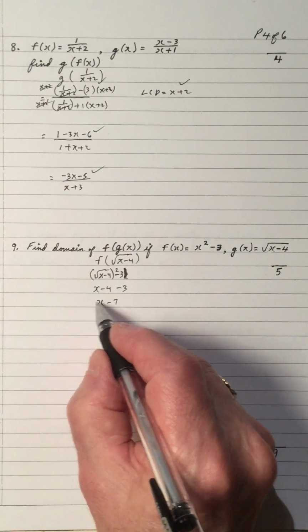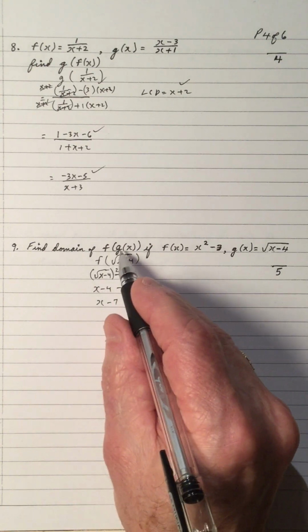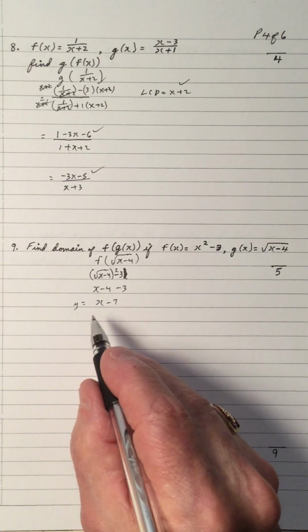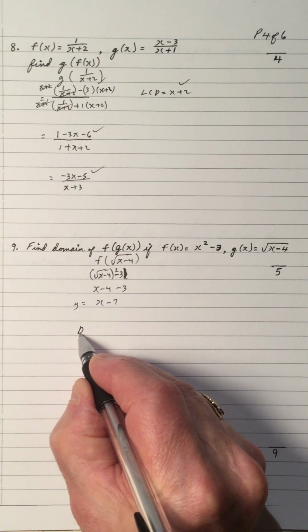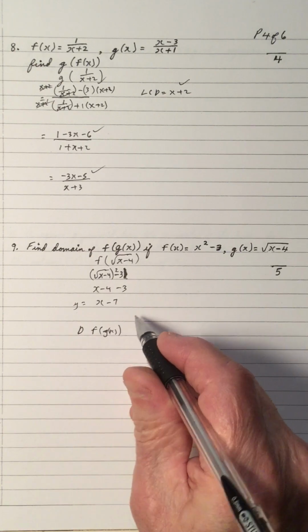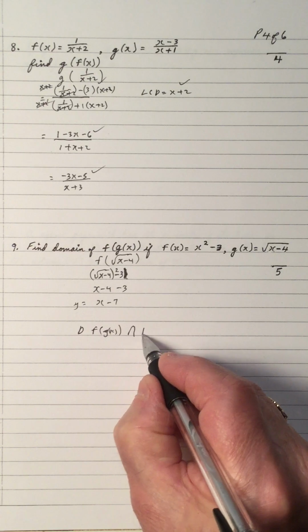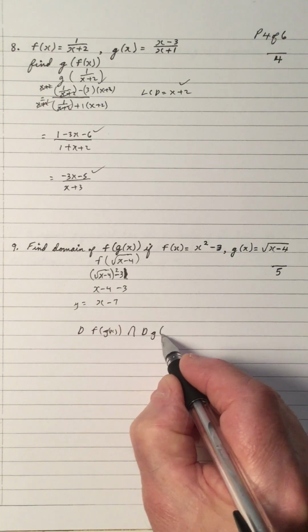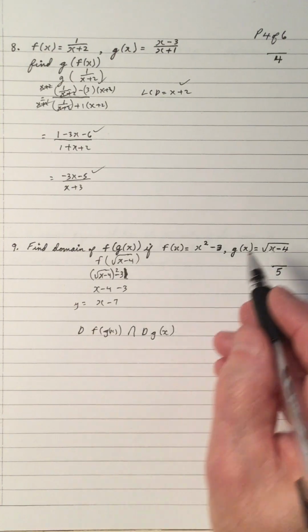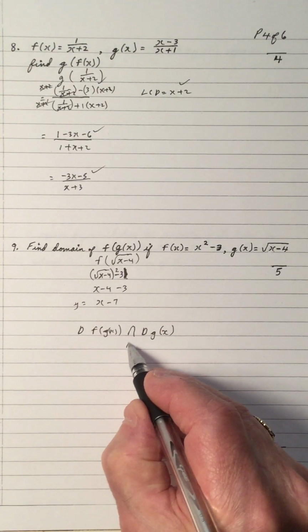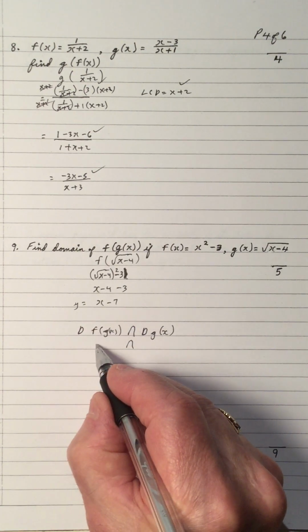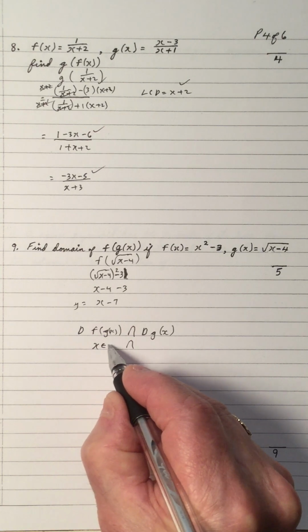Now, you can treat this one, the f of the g of x, like a y. So, to get the domain, we do the domain of the f of the g of x intersection with the domain of the g of x. You get the domain of the answer plus the domain of what you're putting in. So this is a linear, which is a line. So the domain of that is x belongs to the real numbers.